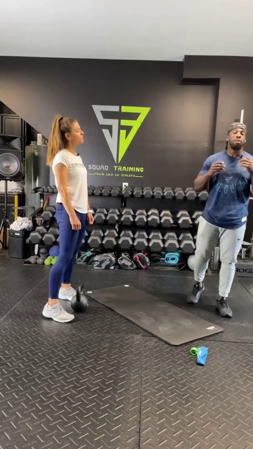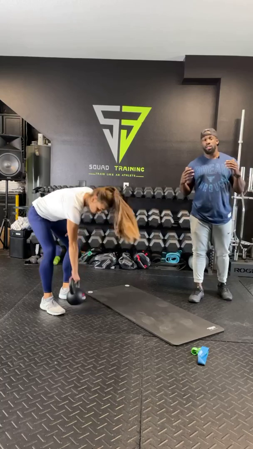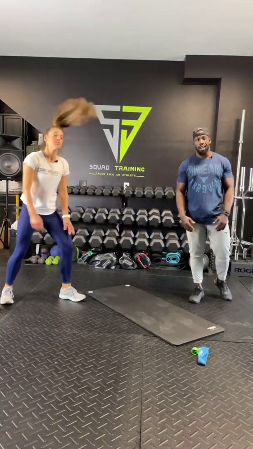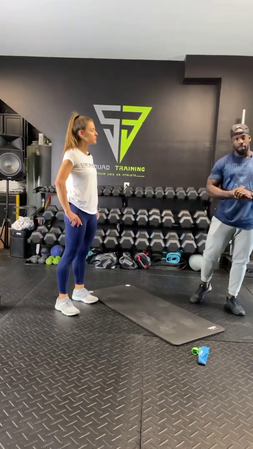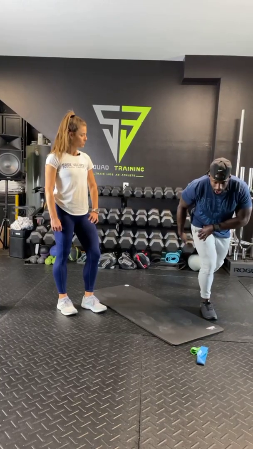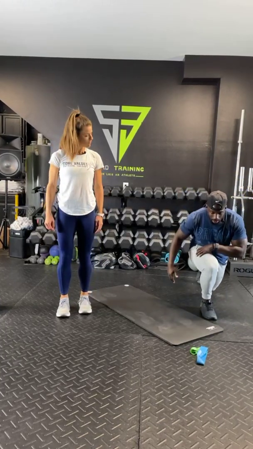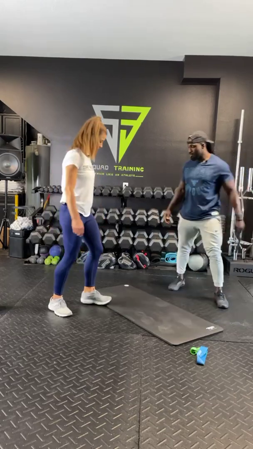Now moving on, the lunge. There are tons of different lunge variations, but the one we're going to do today is a more hip dominant one. We're going to do a reverse lunge. Usually when doing that, in this instance I want you to be more in that quad, reaching back, and then coming back up.